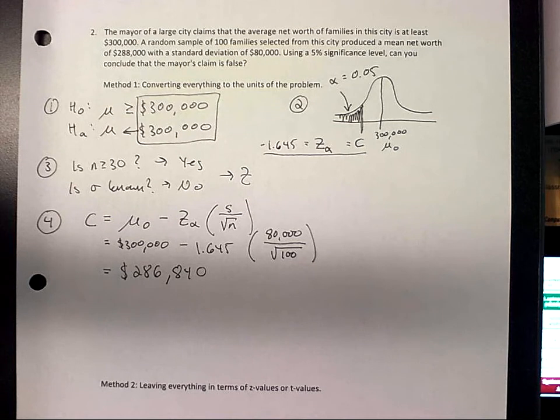A mayor comes to you and goes, hey, the average income of people in my city, or net worth, or whatever it is, is $300,000. And you're just like, wow, that seems like a lot of money. You're like, well, let me go out and test that. So I'm going to go out and test it, and I want to figure out a cutoff where I'm going to call this mayor a big fat liar. He's saying that it's at least $300,000.